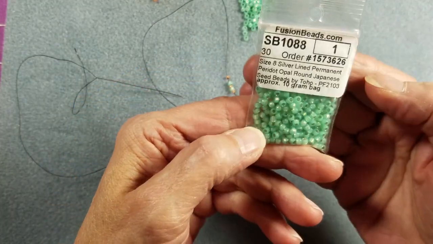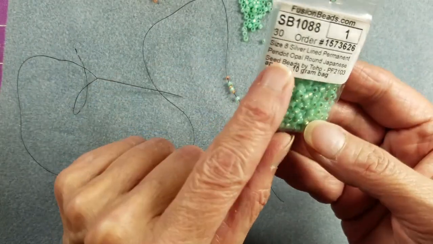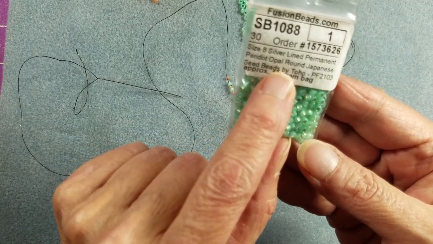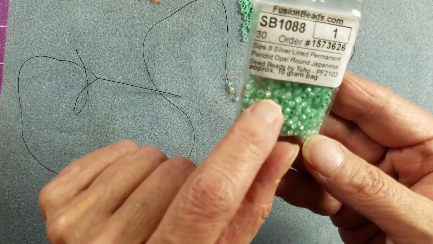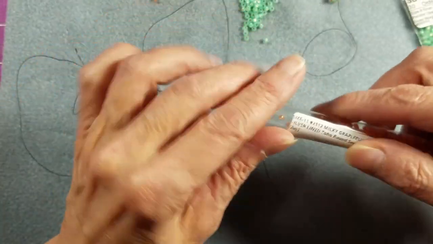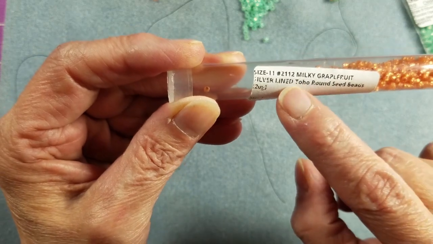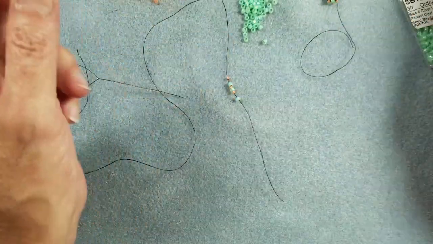The materials I'm using today are some 8/0 Silverlined Permanent Finish Peridot Opal round seed beads by Toho. And I'm using some 11/0 Toho seed beads also, and these are the Silverlined Milky Grapefruit.